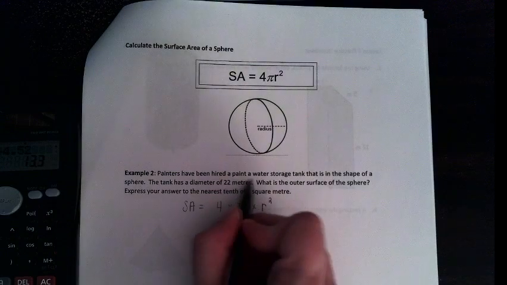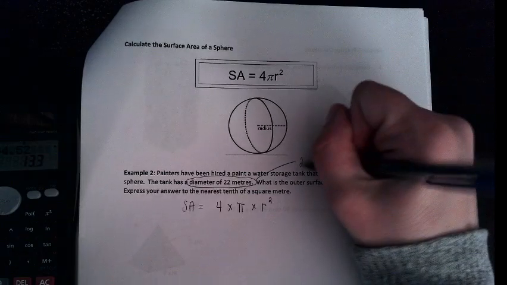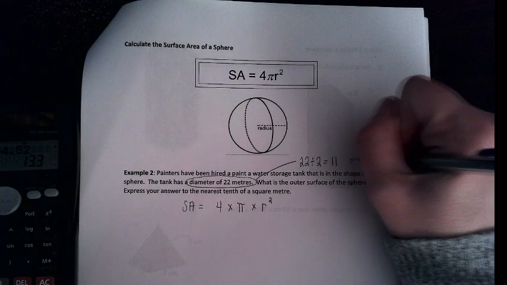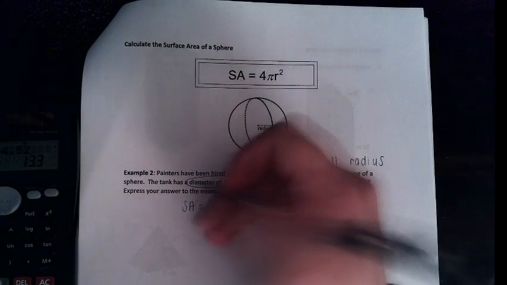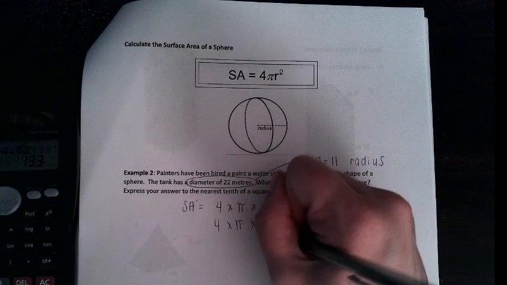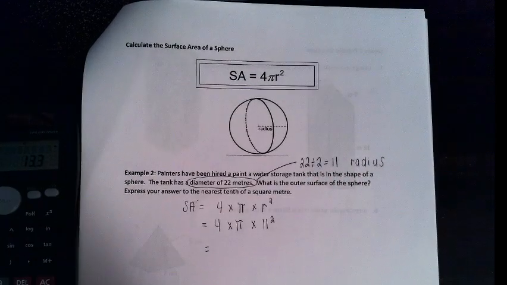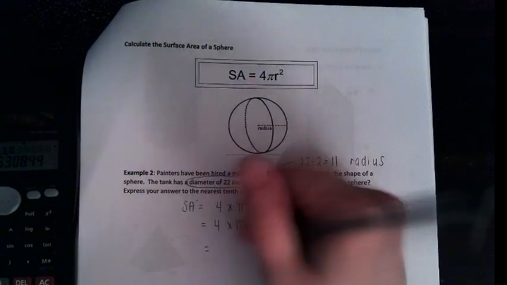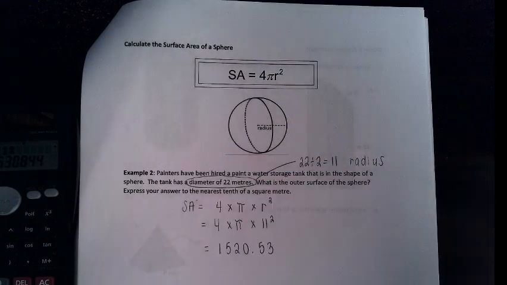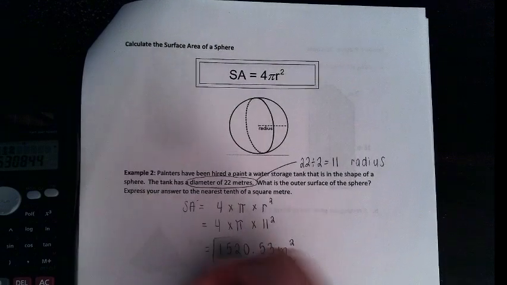Now in our question here, we have a diameter of 22, so that means we just need to divide that by 2, 11, and that is our radius. So then in our question, we're just going to do 4 times pi times the radius squared. 4 times pi times 11 squared. We get 1,520.53 meters squared. That's how we find the surface area of a sphere.